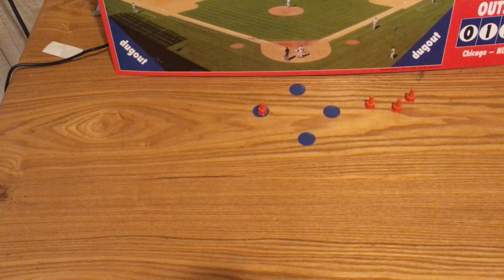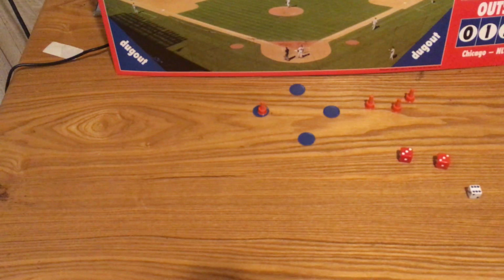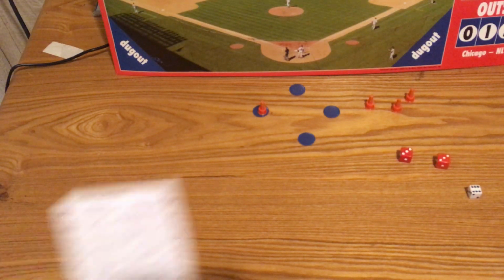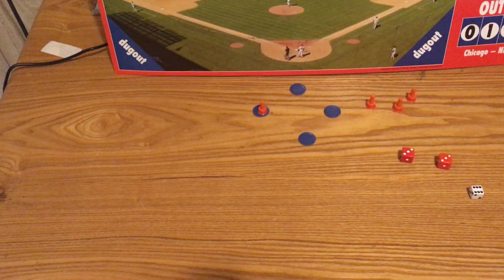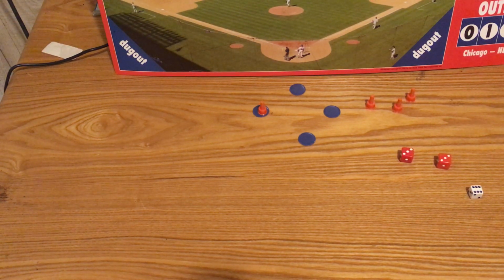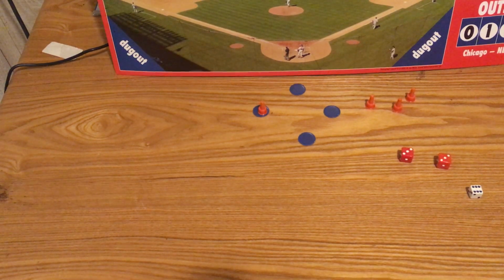Ham Hyatt, I like Ham. Ham Hyatt, DH coming up, 1909. He finished with a .299 average, but he only had 67 at bats. So this will be interesting. 6 and 6 on Mr. Loudermilk's card. Again, we have a fly ball center field B. It's the third out. So we have no score after 1 between the 1919 White Sox and the 1909 Pirates.